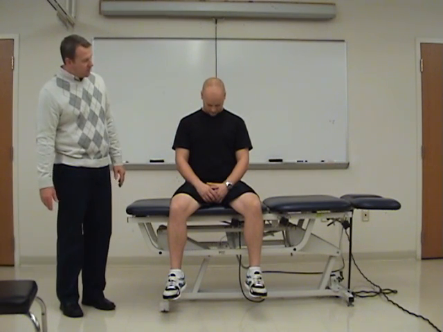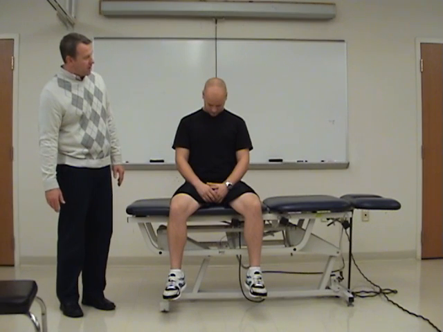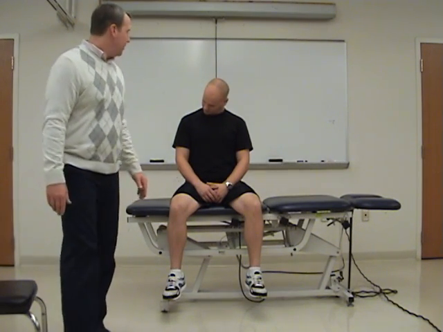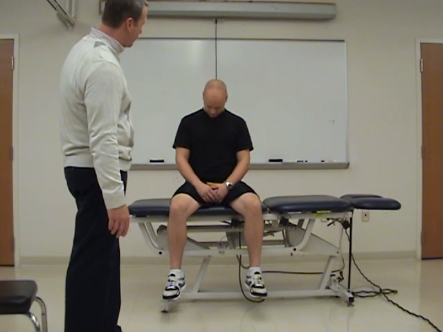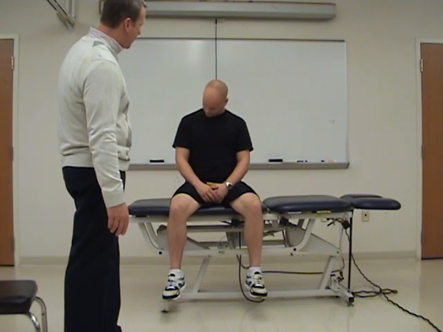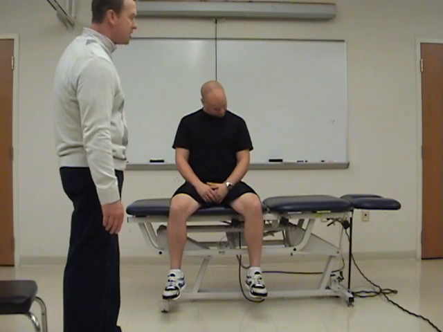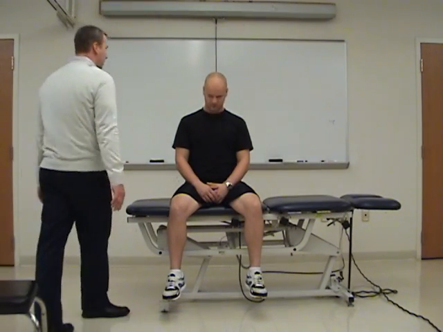To look at this motion in isolation, what we have Mark do is to flex his head, chin down towards his chest, and then from here we're going to have him rotate to the right and to the left. And from this position, he should have 45 to 50 degrees, which he's pretty darn close to. See, about 40 we're looking at to either side. So that would be our assessment of active upper cervical motion.